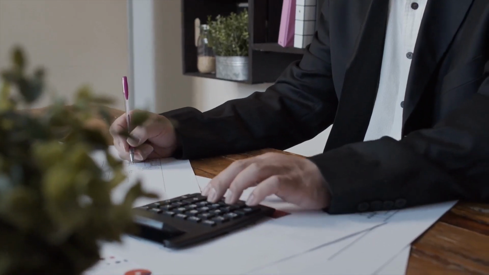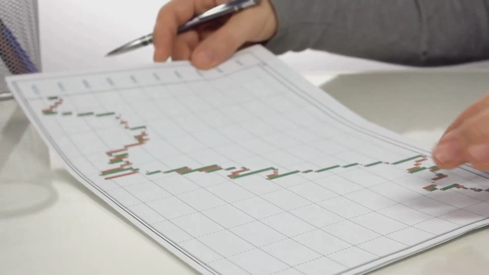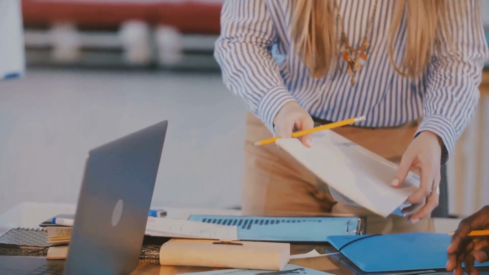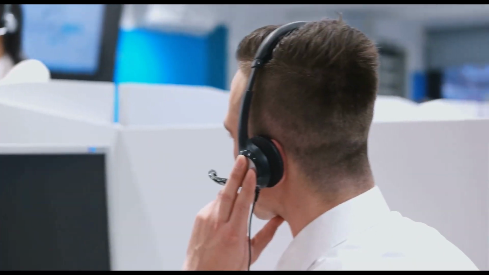Now, moving on to budgeting. We need to allocate funds for... The budget for this project is... We must ensure we stay within budget.